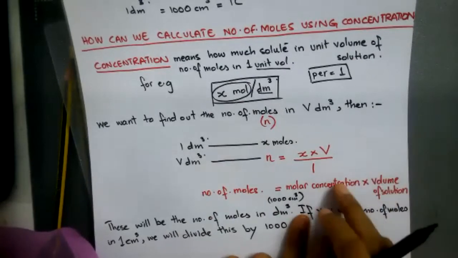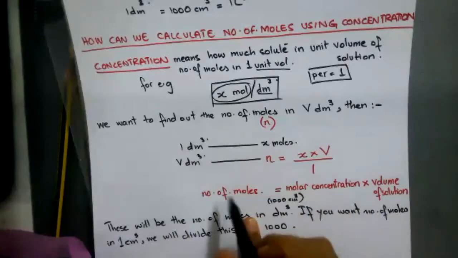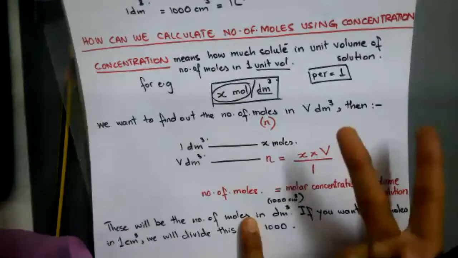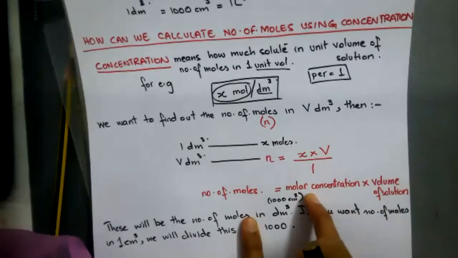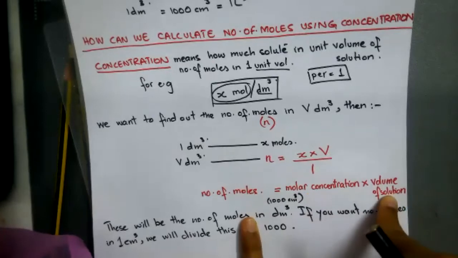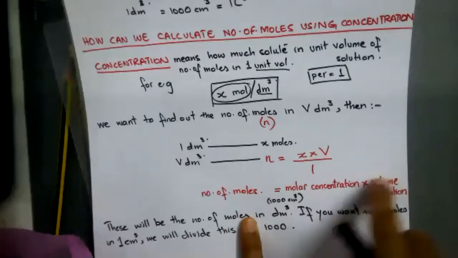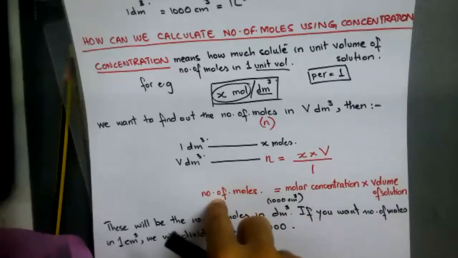Also note down that in order to calculate the number of moles in a solution, you need 2 pieces of information. You need to know the molar concentration, and you need to know the volume of solution. If you don't have any one of these, it would be difficult to calculate the number of moles.